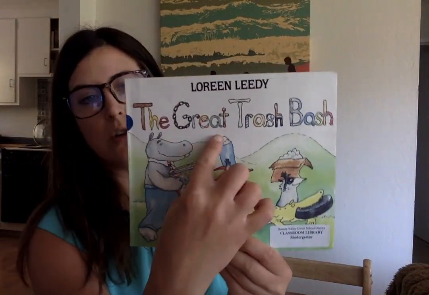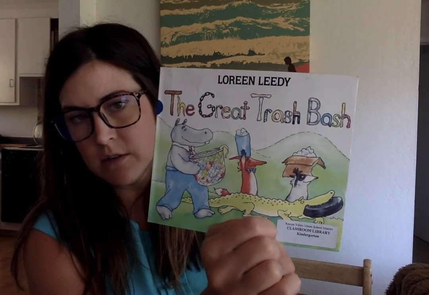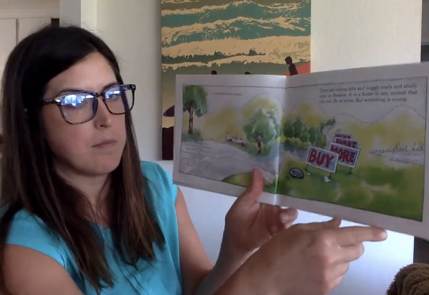But I also wanted to read you this book called The Great Trash Bash by Laureen Leedy. There's an impact in this book also. And we can read to find out if it's a positive impact, something that changes and makes things better, or a negative impact.